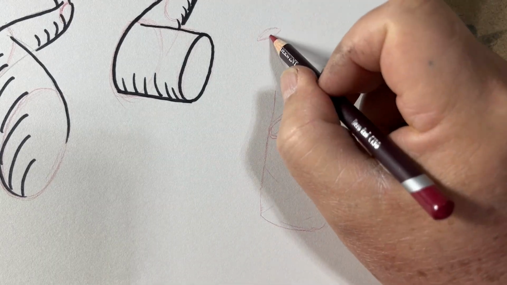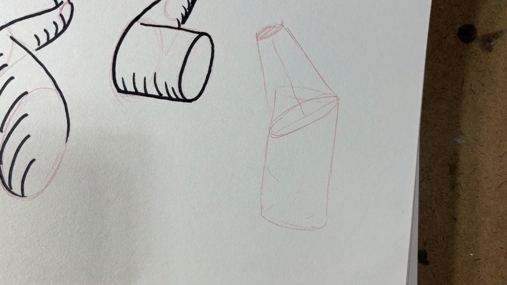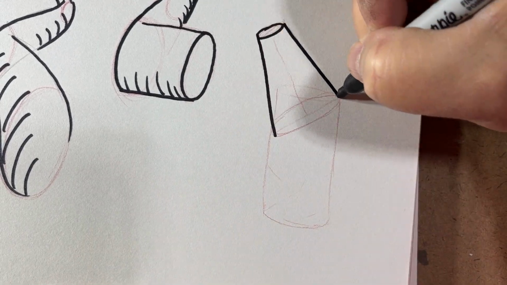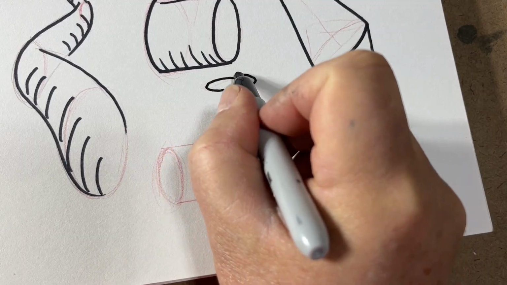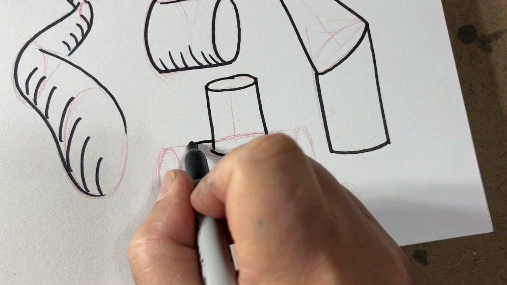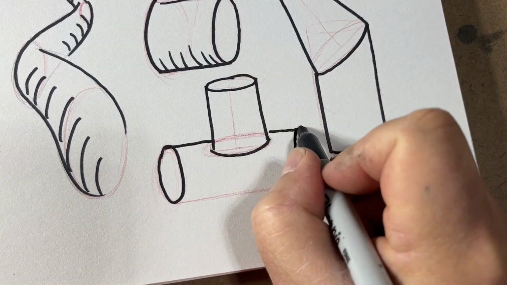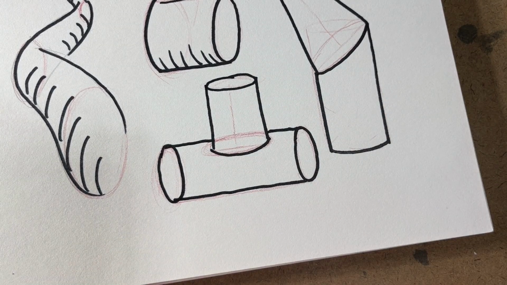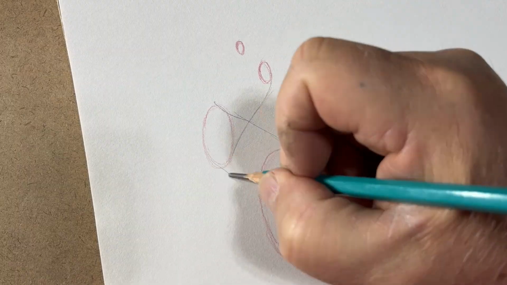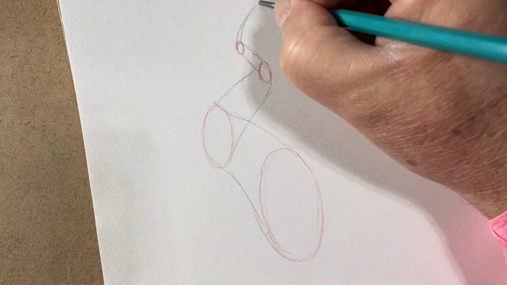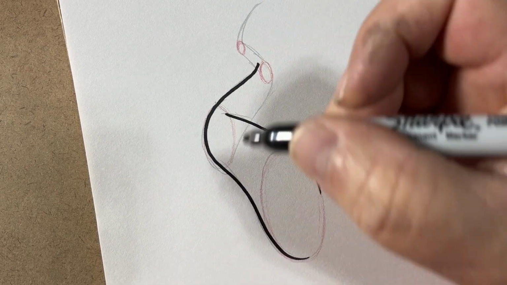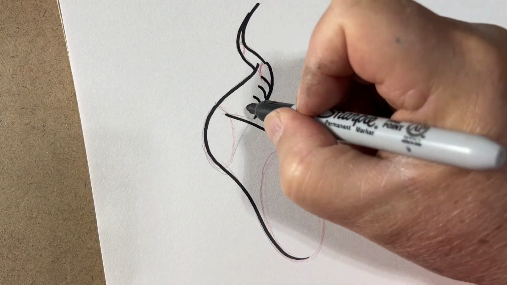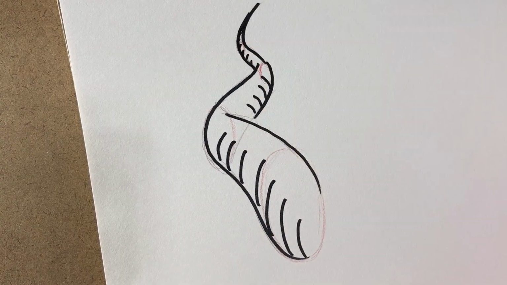They can also be joined at different angles to suggest pipe-like structures. Or you can bend them organically to suggest the body of a snake or perhaps even a dragon. Just a few contour lines to indicate the roundness of the forms.